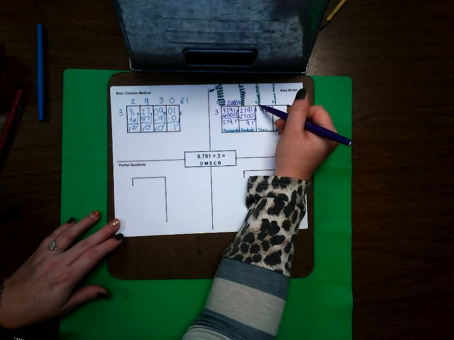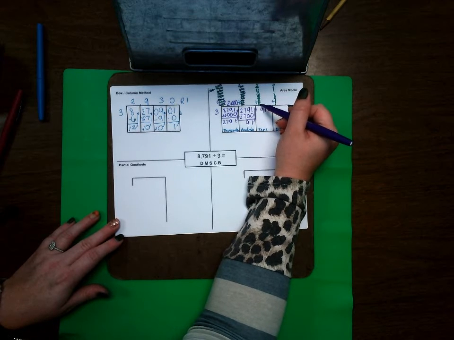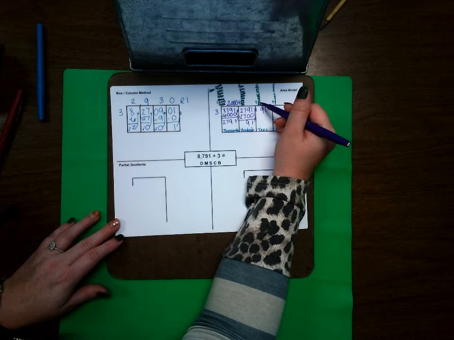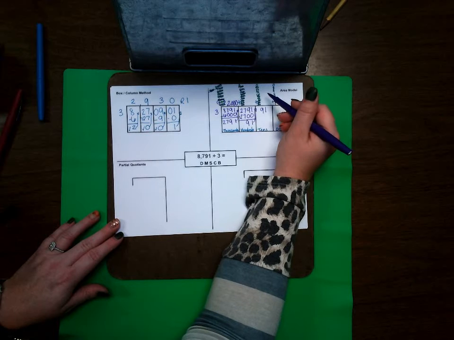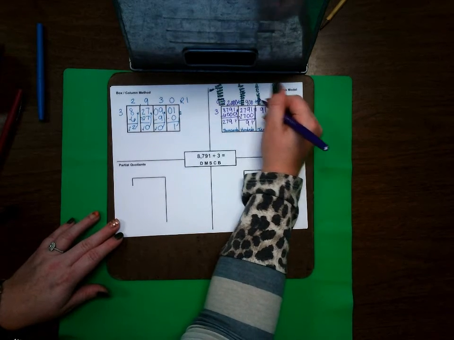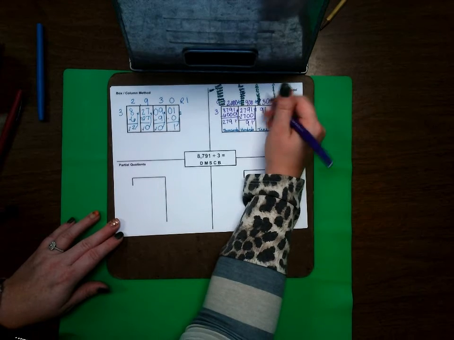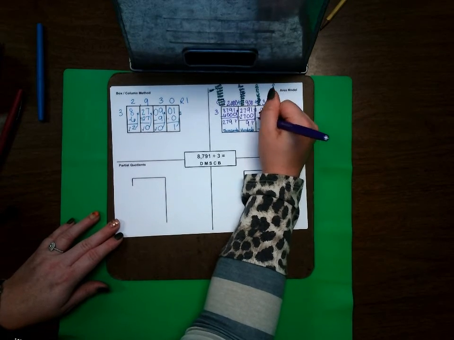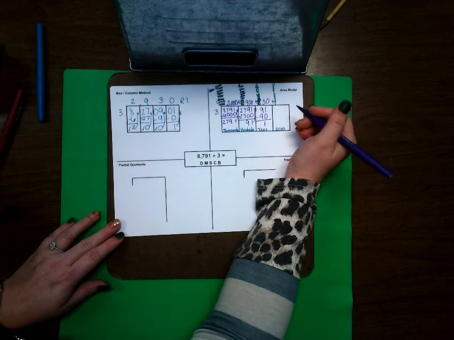So now I can skip count by 30. So 3 times 10 is 30. 3 times 20 is 60. 3 times 30 is 90. So that's probably as high as I'm going to be able to go. 3 times 30 is 90. So I subtract and I have 1 left over.